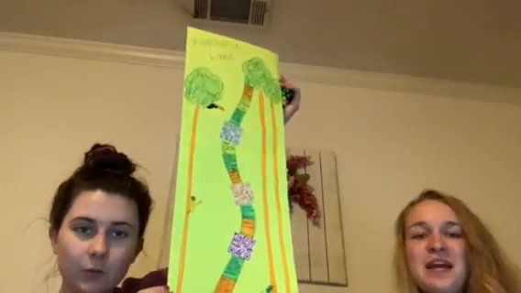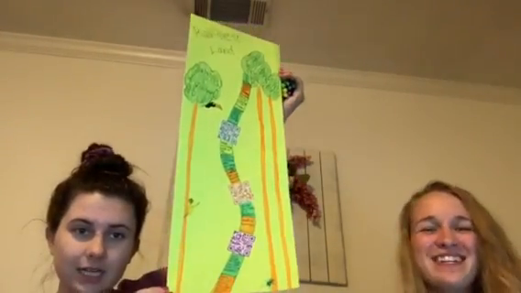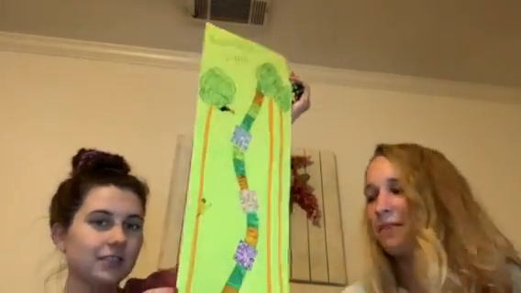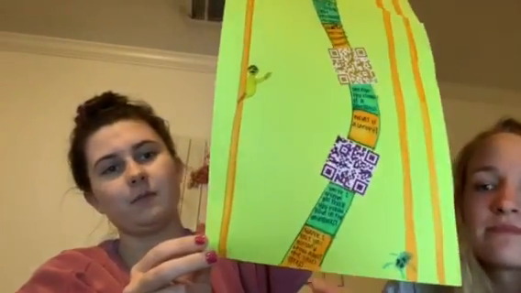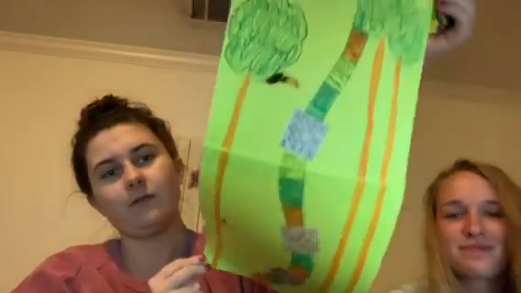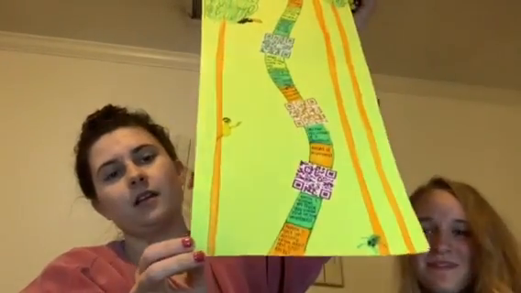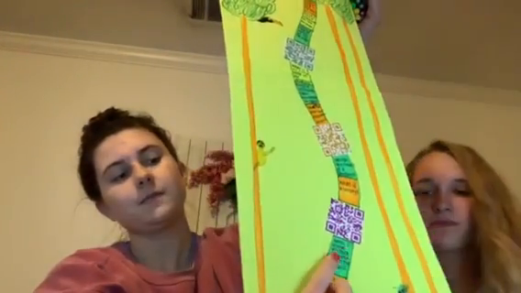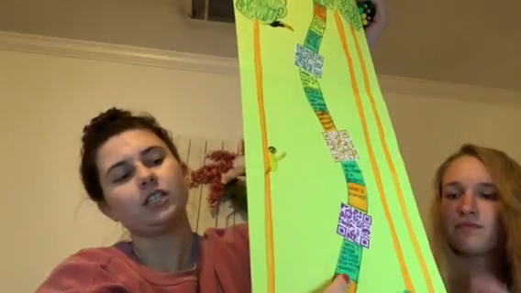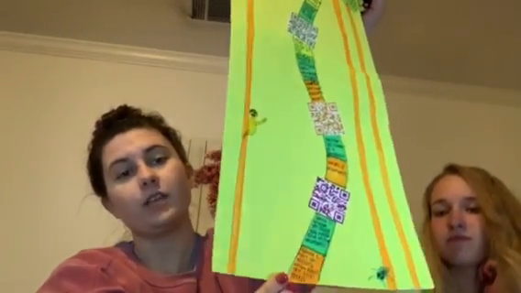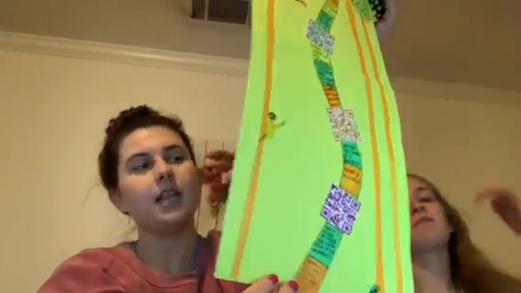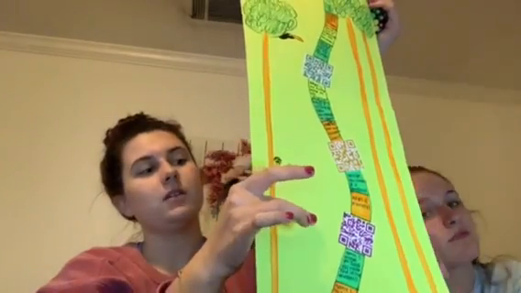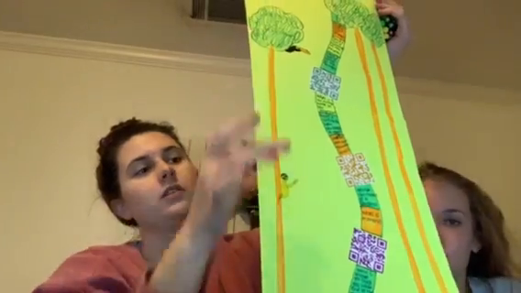So for our board game, we made an educational version of Candyland that we call Rainforest Land, and it teaches kids about the rainforest. So if you look closely at my pretty little drawings, it's a rainforest. There are tall trees. There's a little toucan, little animals. The first two spaces are engaging kids with prior knowledge. They ask them what they already know about rainforests. And then it gets more in-depth based off of the information found on the QR codes.